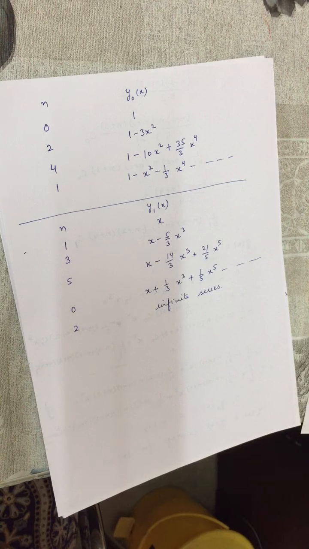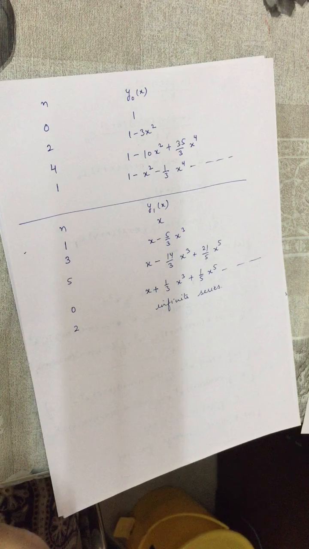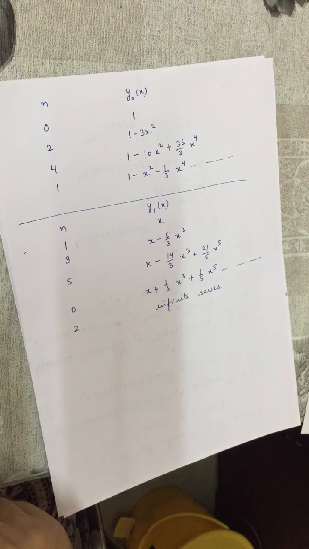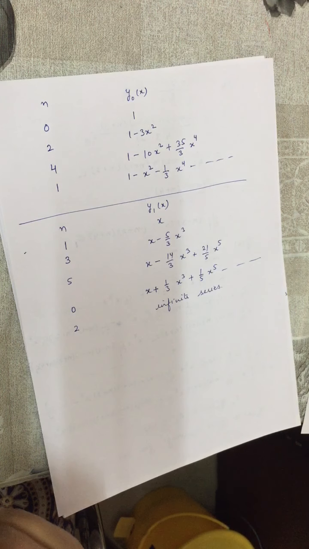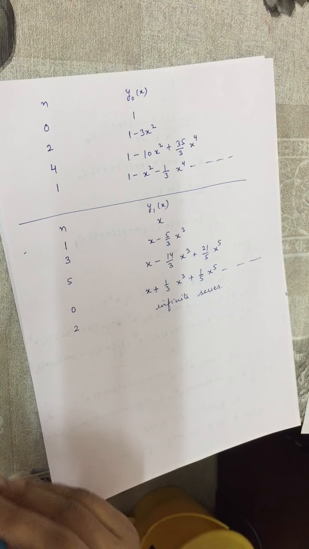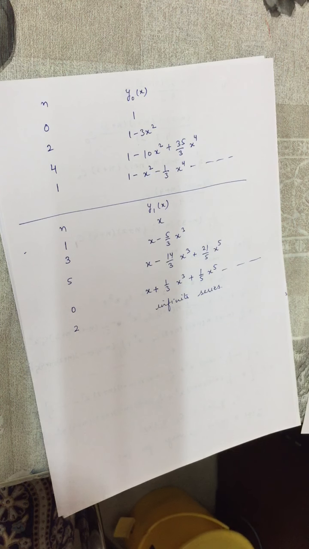So we can conclude from here that for any integral value of n, one of the functions y0 and y1 remains a finite sum, and the other remains an infinite series. For each integer value of n, one of the two functions y0 and y1 reduces to a polynomial and the other remains an infinite series.